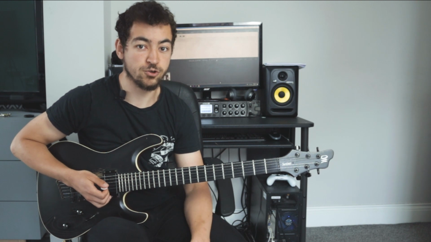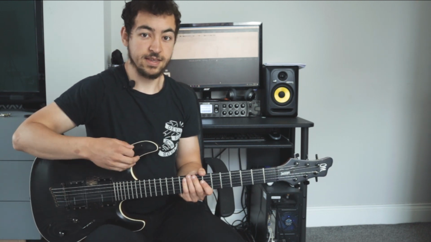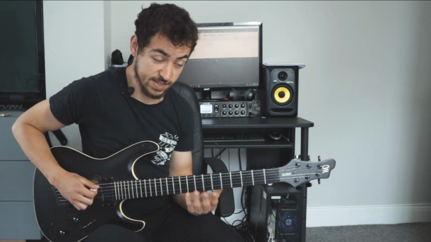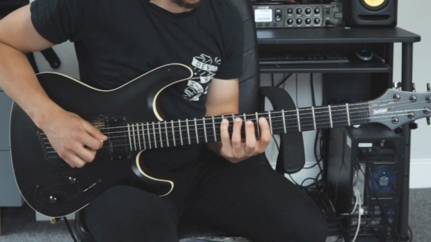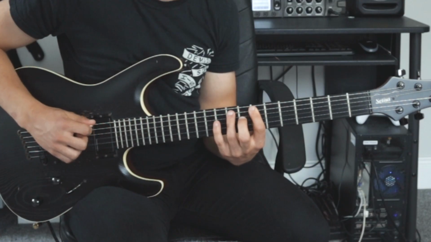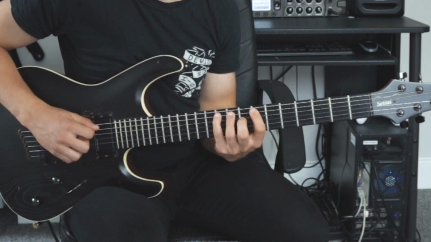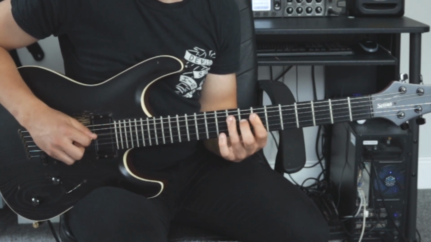Now the other note grouping was a group of 5. What I did with this group of 5 is ascended, and this is the first group of 5. So what it was: 7, 9, 10 on the A string, and then 7, 9 on the D string. So 1, 2, 3, 4, 5.